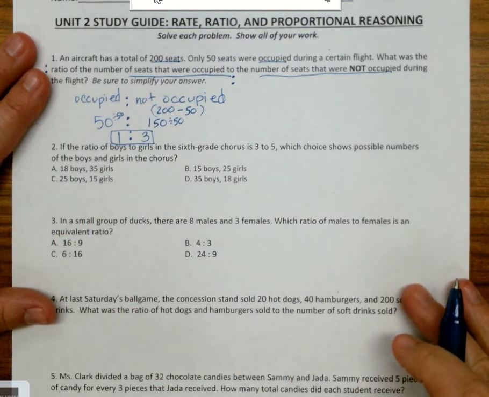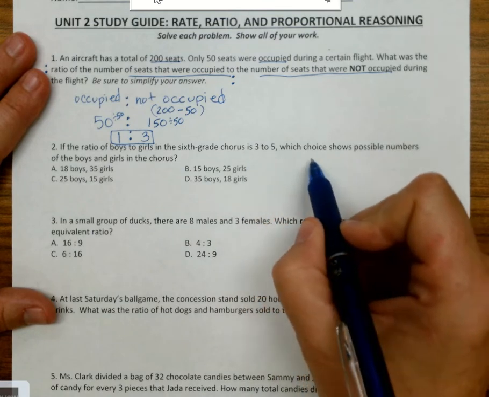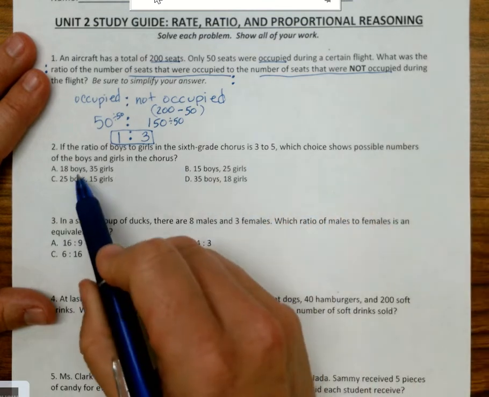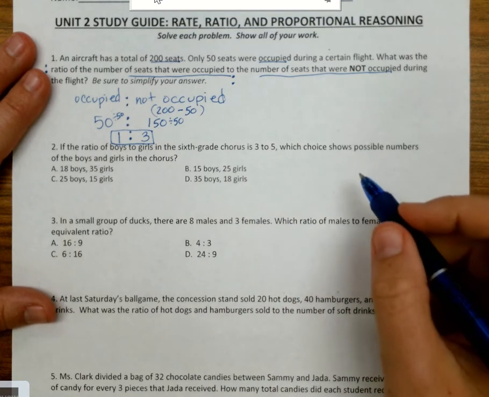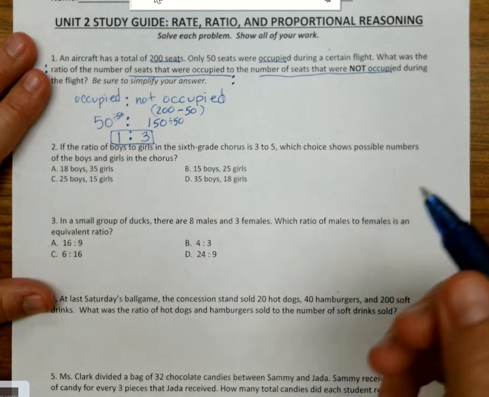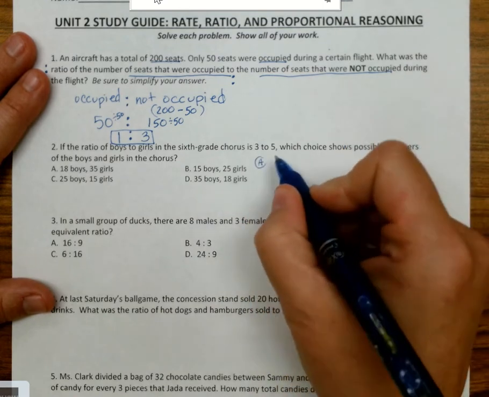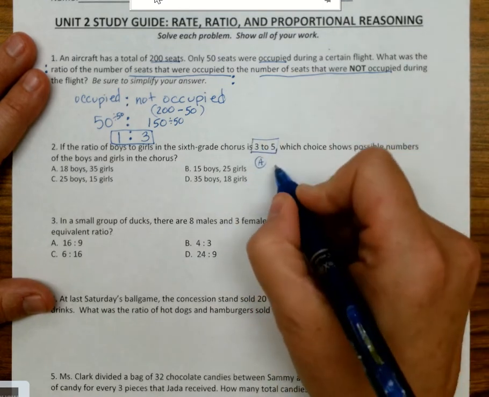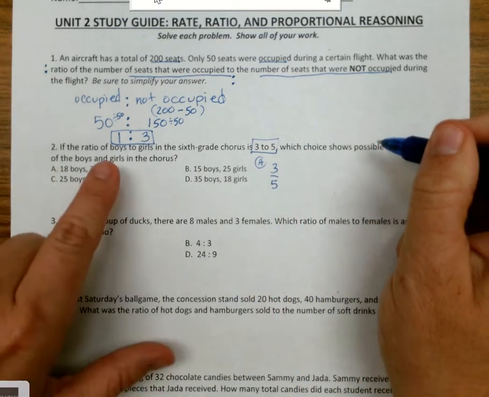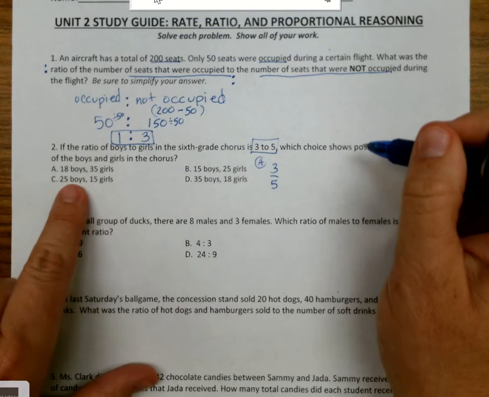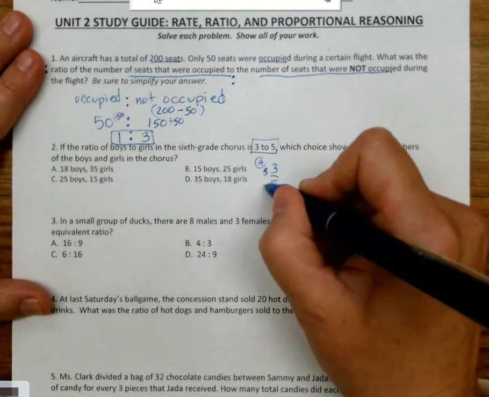If the ratio of boys to girls in the 6th grade chorus is 3 to 5, which choice shows possible numbers of the boys and girls in chorus? To be able to solve this one, we are going to set up our proportions and see which ones match up. I'm going to start mine over here with A. So I'm going to use the ratio that they give me, and I'm going to list that first. Remember that this is boys to girls. I want to make sure all of my answers are also boys to girls so that they don't try and trick me. I want to keep that going in the same fashion.